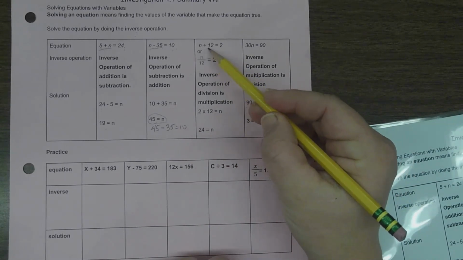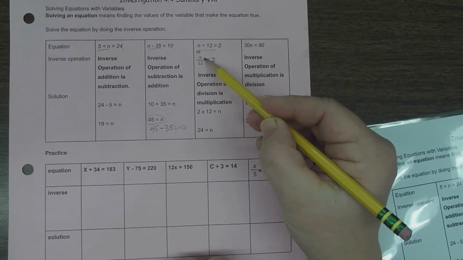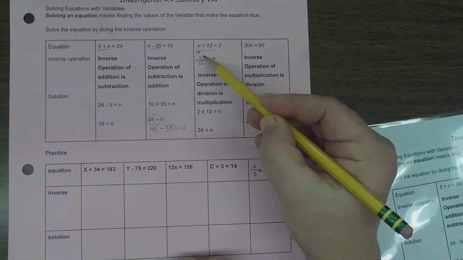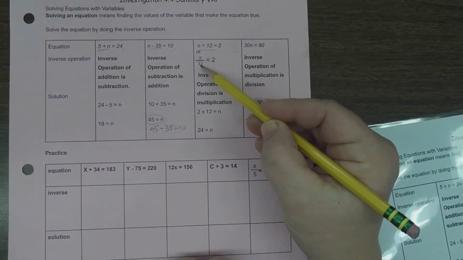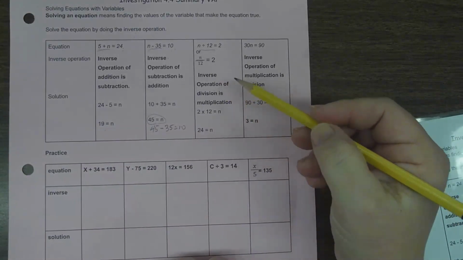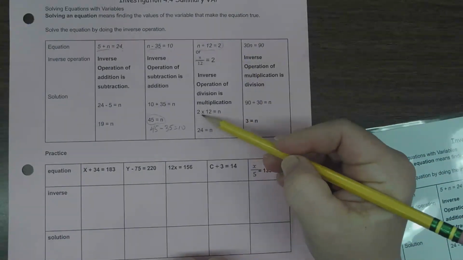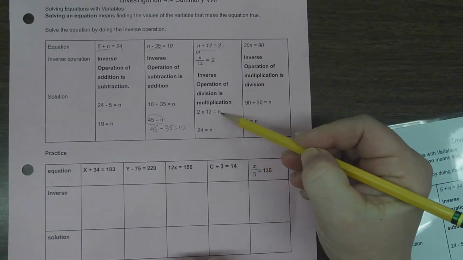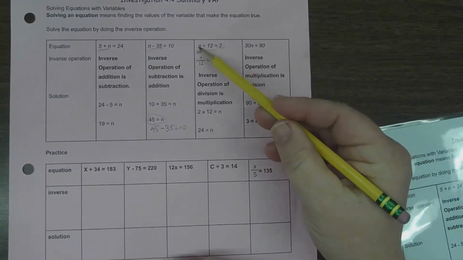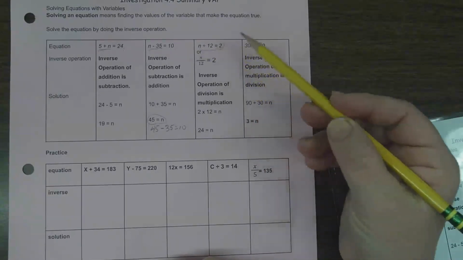Now I might have n divided by 12 written this way, or more often you're going to see it written in fraction form. Remember, my fraction bar means divided by. So I'm going to read this as n divided by 12 equals 2. So the inverse operation of division is multiplication. So once again, I take my answer of 2, I multiply by 12 to equal n. 24 equals n. I can do again a quick check. Well, if n is 24, 24 divided by 12 is indeed 2.